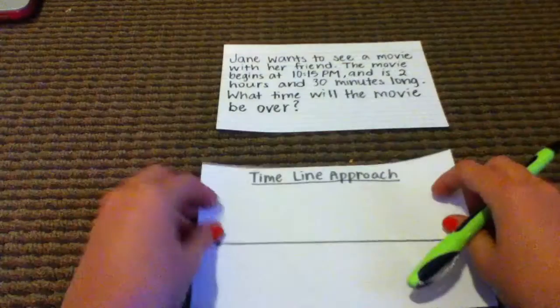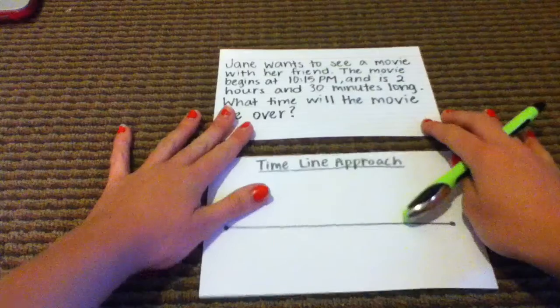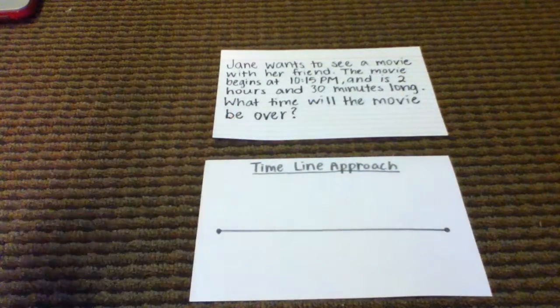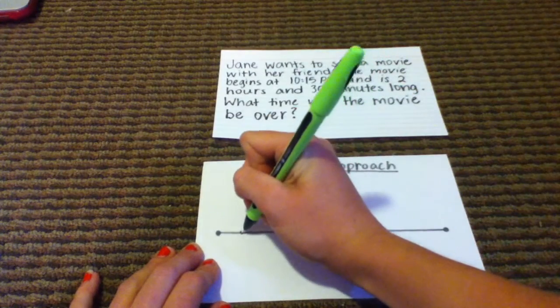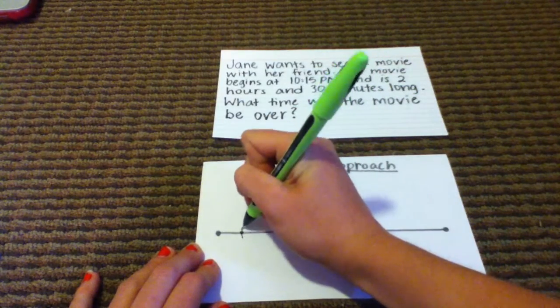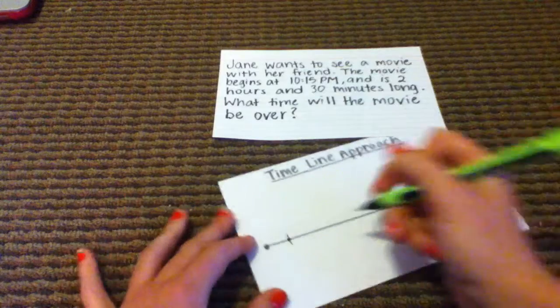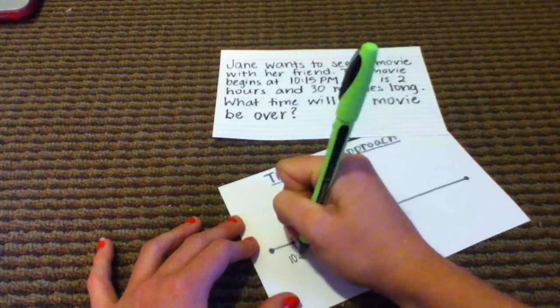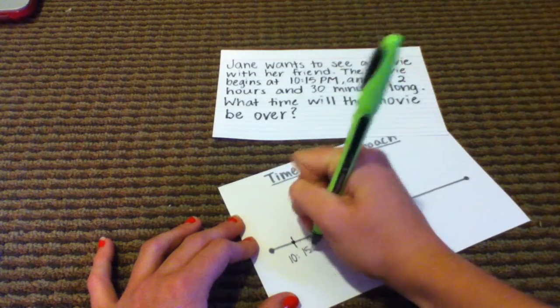Now we're going to move on to the timeline approach. I've gone ahead and drawn out a timeline right here. So looking at our word problem, we need to go ahead and label our start time again. So it says the movie begins at 10:15. So I'm going to choose right here. And I'm going to label this as 10:15. And make sure we put p.m. with that.